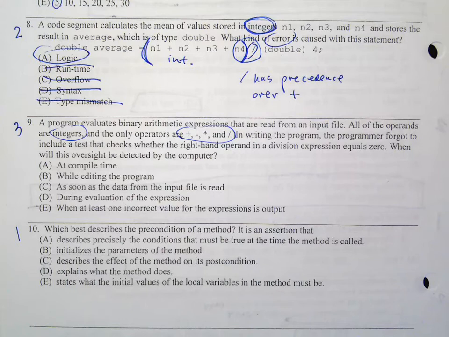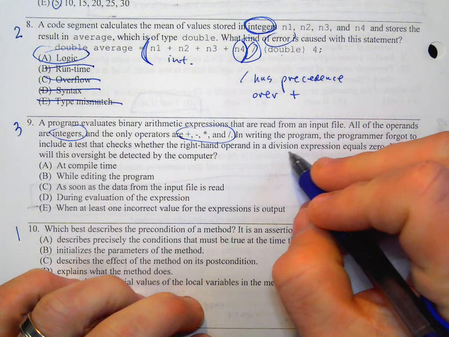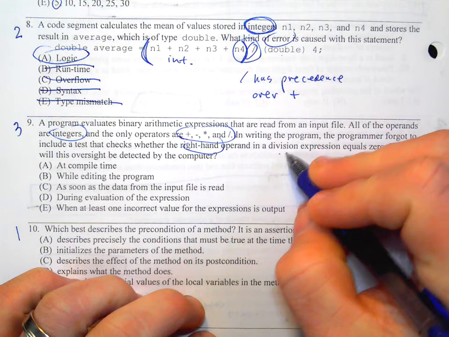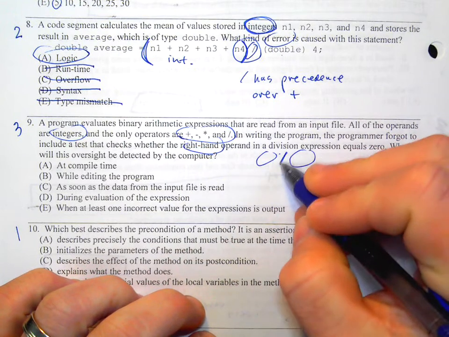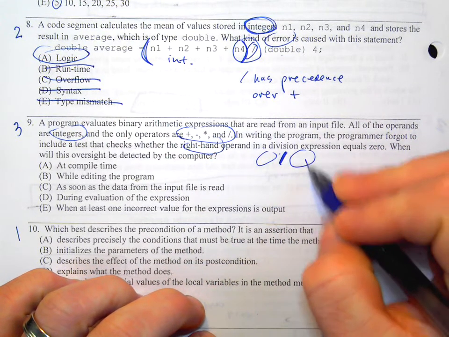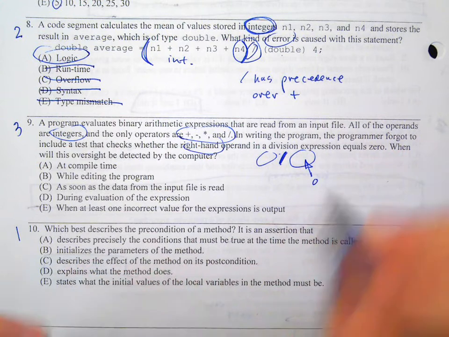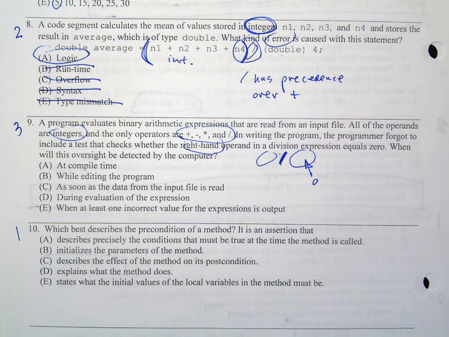Right-hand means this is left-hand, this is right-hand operand. They forgot to check that this is 0, because that gives you division by 0. When will this oversight be detected? Will it be detected at compile time? No, because we won't know if we're dividing by 0 yet.